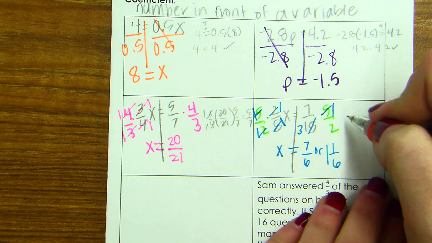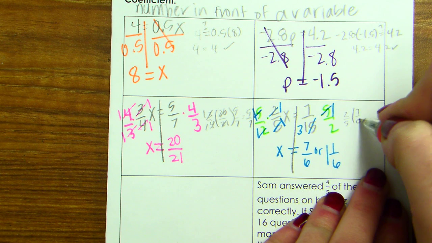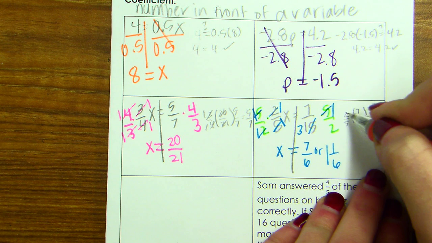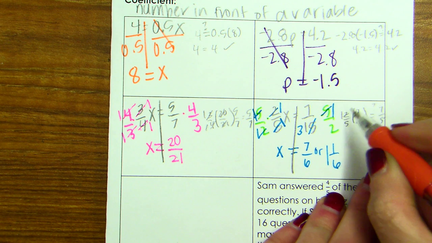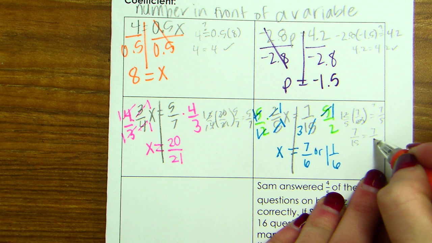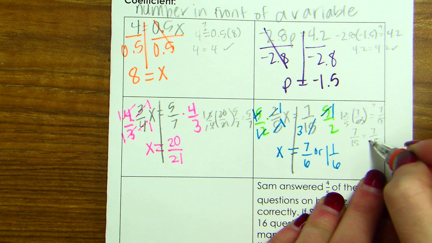Then I'll check my work. So I have 2/5 times x. x is 7/6. Does that equal 7/15? I can cross reduce this way because 2 will go in here one time and in here 3 times. 1 times 7 is 7. 5 times 3 is 15. So we got it. Uh-oh, this should be a 15. We got that one right too.